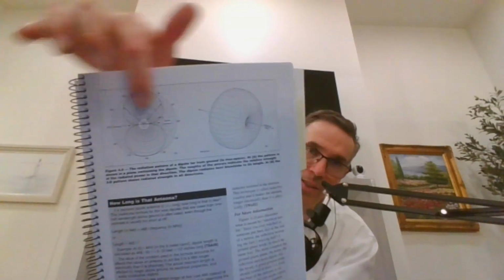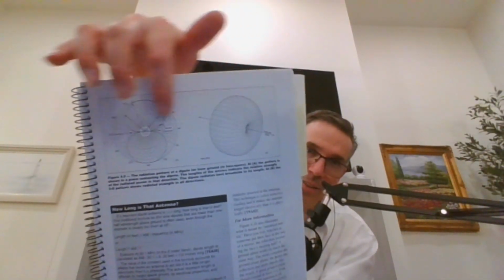One looks like a donut here. And then there's this other pattern. So the donut, think of the wire on the dipole as the center of that donut. And the donut is showing you how the wave is propagating out. It propagates out in the shape of a donut, or a toroid, is what it's really called in geometry. So that shows you how the wave is going to propagate out.